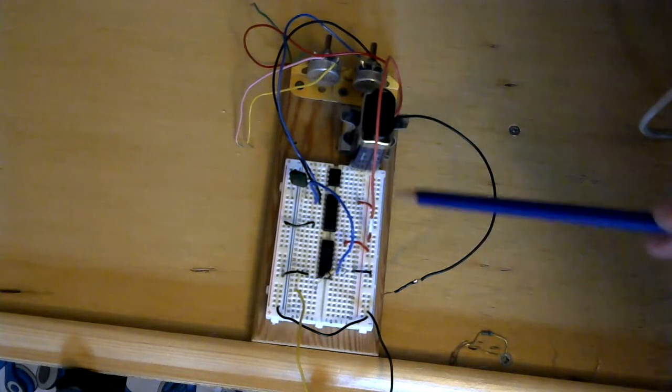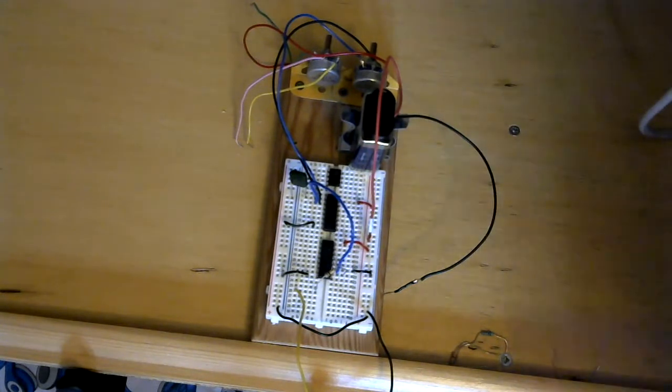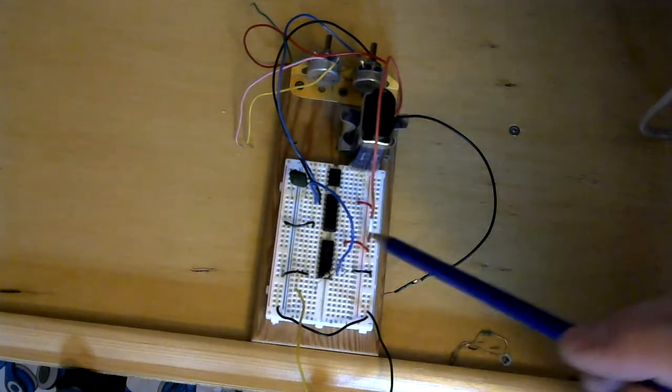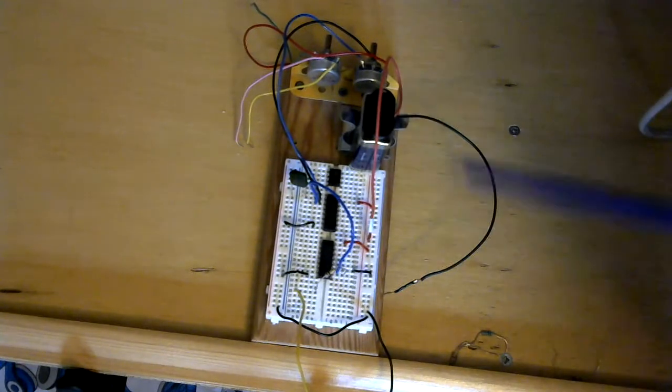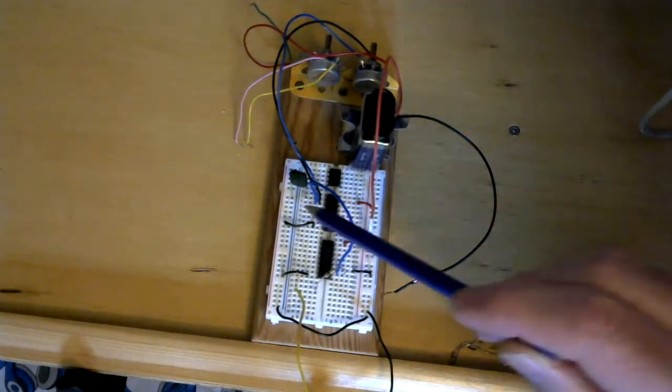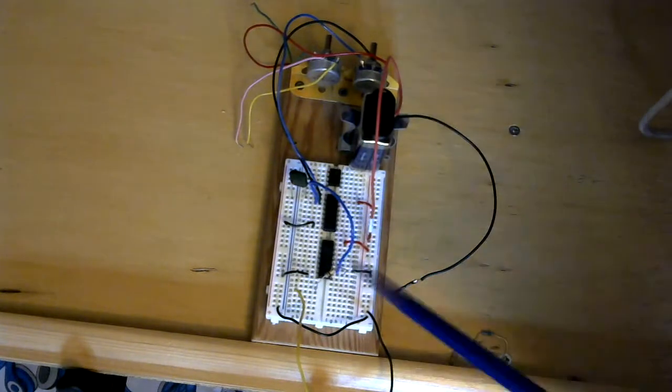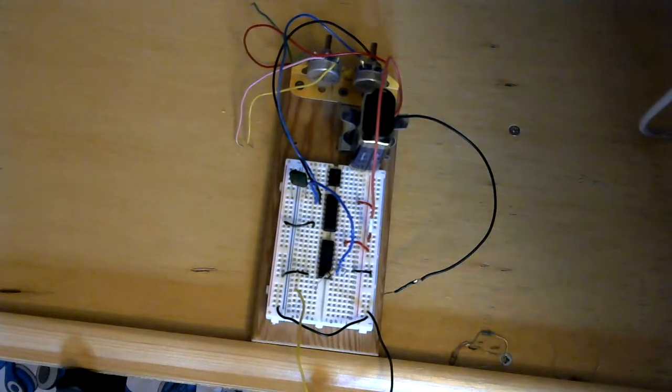That's just a basic simple way. It's a hex inverter where you've got a potentiometer between the input and the output, and then a capacitor between the input and the ground.